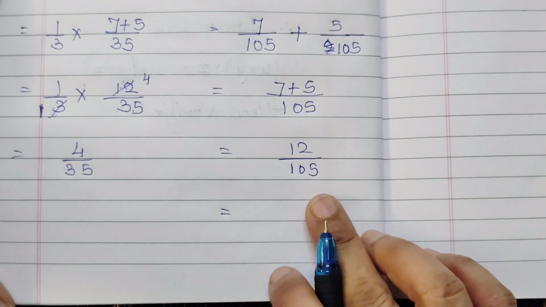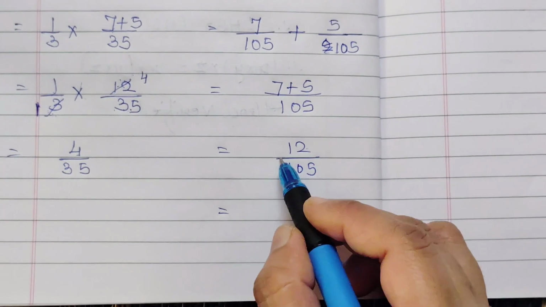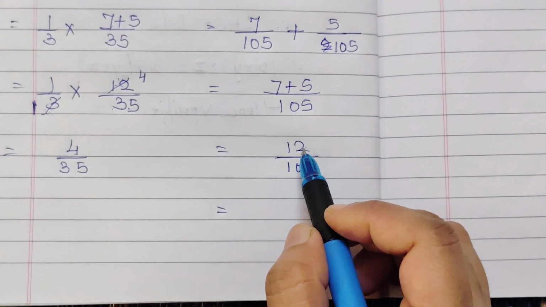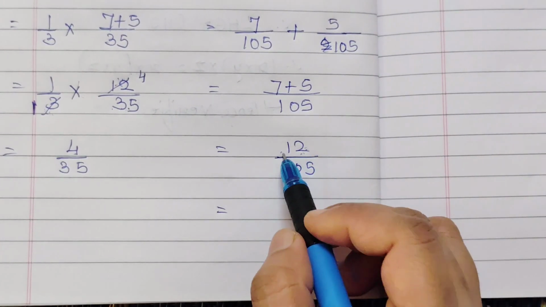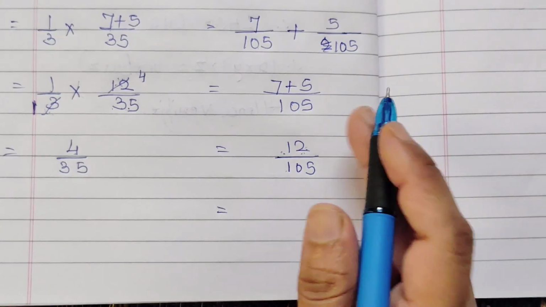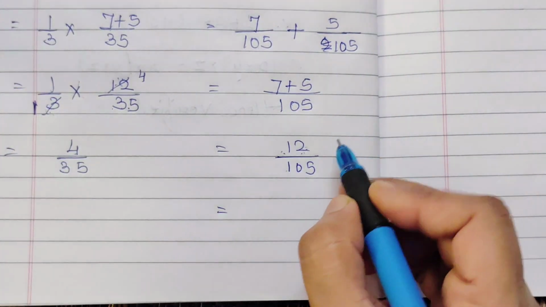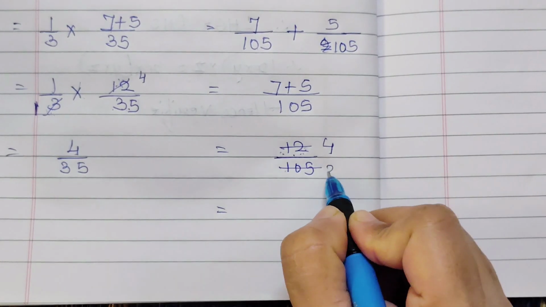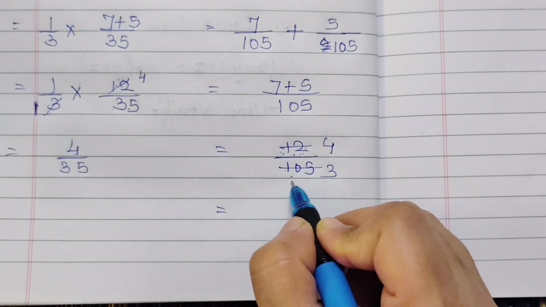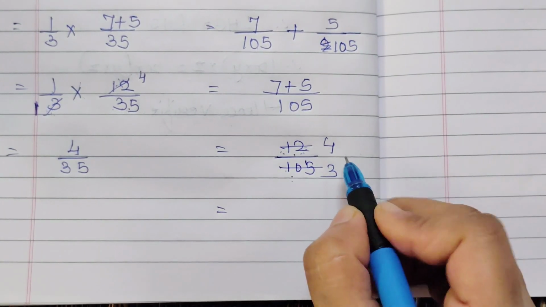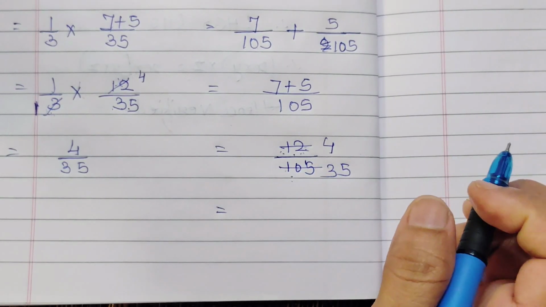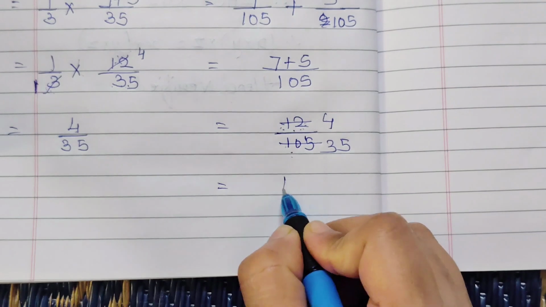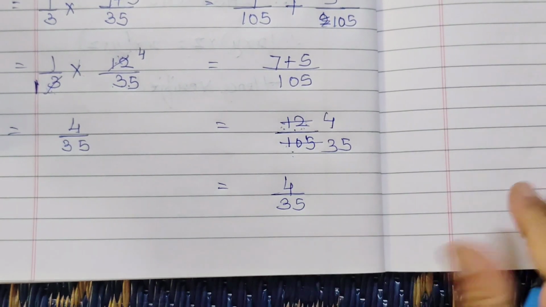So 12 and 105, we see it goes in the 3 table, because 1 plus 2 is 3 and 1 plus 0 plus 5 is 6. For 3's property, we add the digits. Both go in the 3 tables. So keeping 3 in mind, 3 4s are 12. And here 3 3s are 9, out of 10, 9 goes, then 1 remains, 15. 3 5s are 15. Now further 4 and 35 don't go in any same table. So what I get? 4 upon 35.